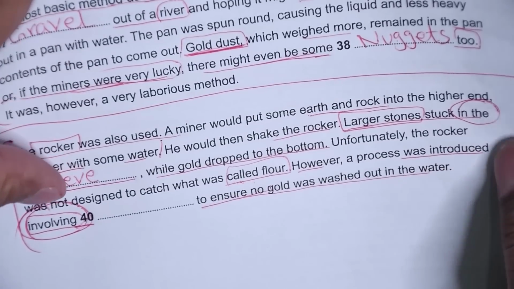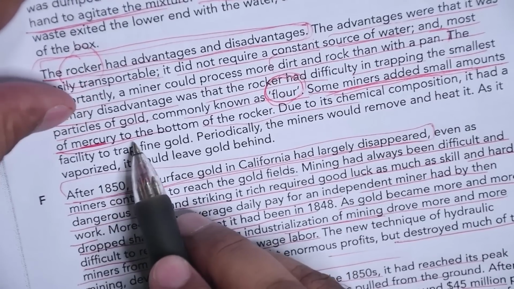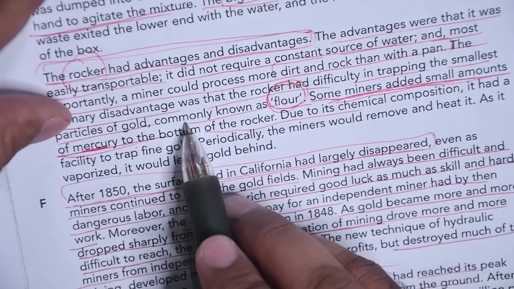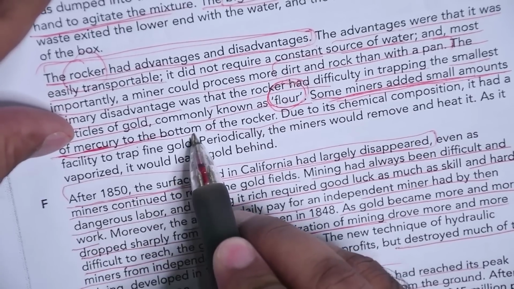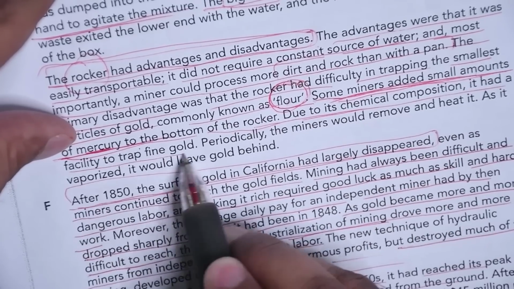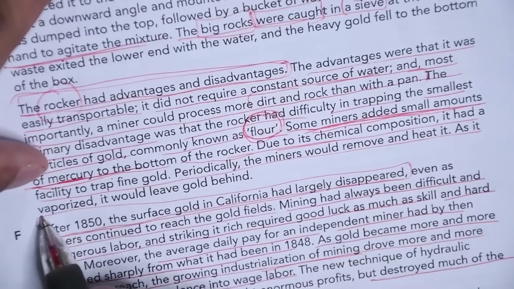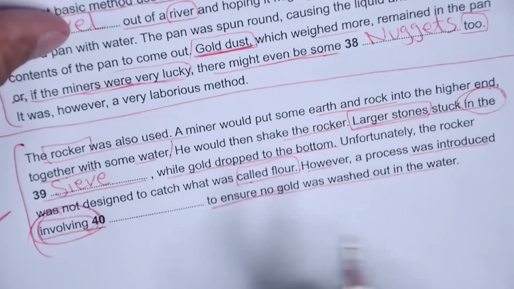So, however, a process was introduced. This is some miners added small amounts of mercury. Right, then they say that over here particles are commonly known as flour. Some miners added small amounts of mercury and that was the process to the bottom of the rocker. Due to its chemical composition and facility, miners would remove the and heat it as it vaporized and all that. So mercury will be the answer.